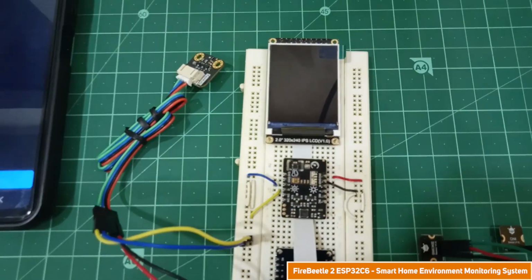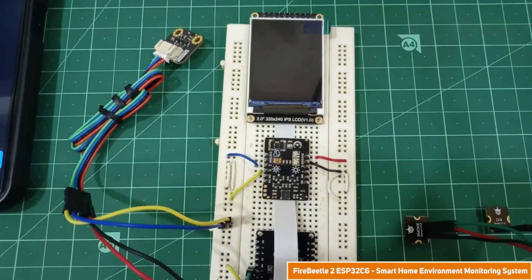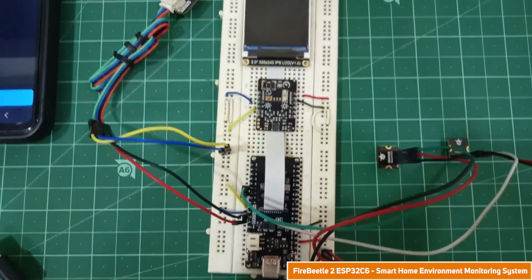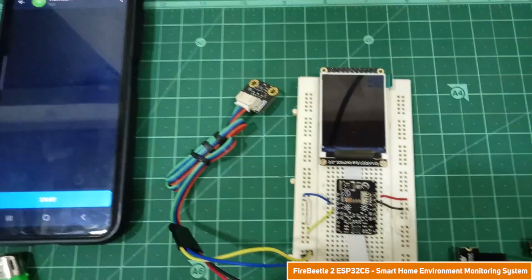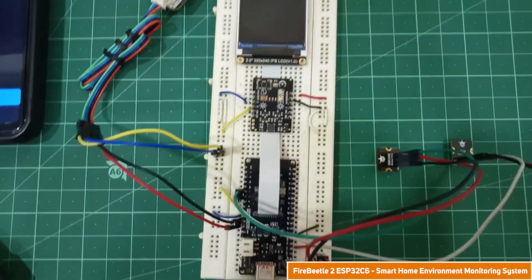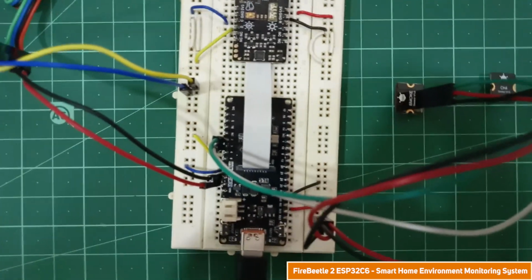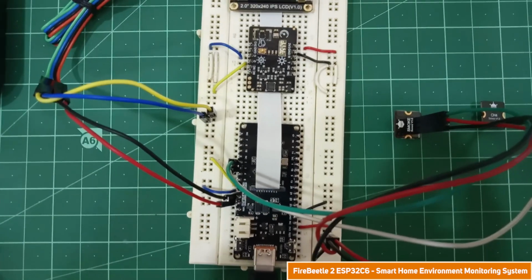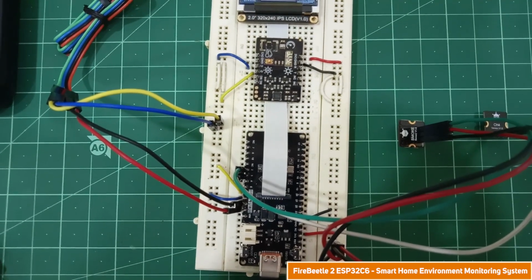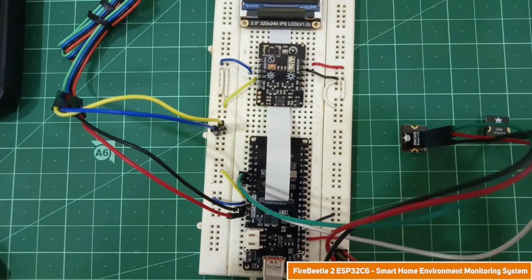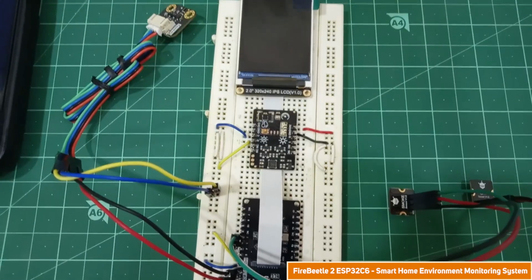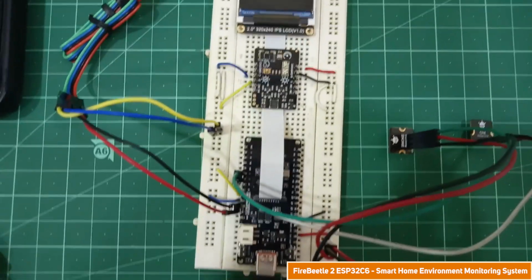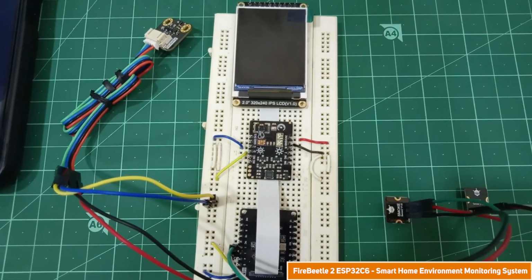We can just send some commands to get readings, and we will get these parameters on our smartphone using the Telegram app. This microcontroller, FireBeetle 2 ESP32-C6, will be connected to wireless Wi-Fi internet, and then it will send all the readings to this Telegram bot. So let's see the demo of this project.